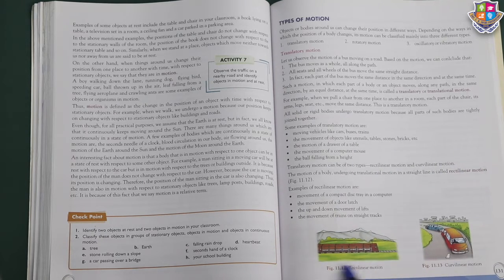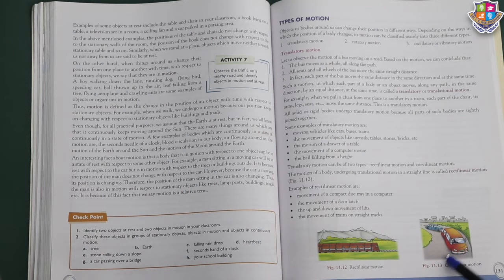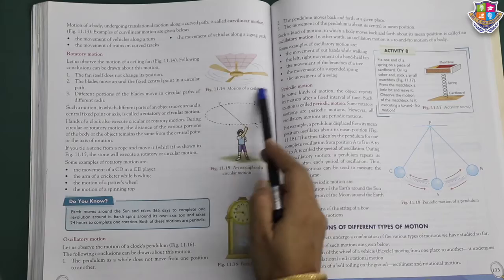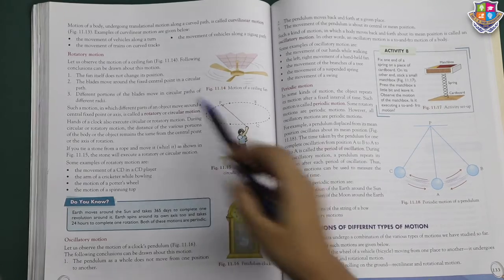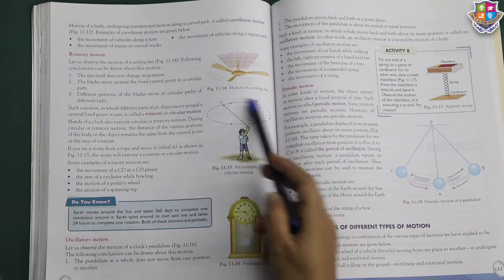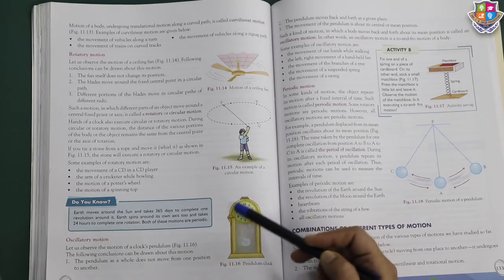Now let us understand with the picture. Rectilinear means straight, curvilinear you can understand, a curve is coming, it turns a little, isn't it? Okay, let us go to the next page. Now, what is this? You can observe 11.14. Okay, rotatory. Yes, this is rotating. The boy is rotating a wire, or you may say thread. And what is this? Oscillatory motion.